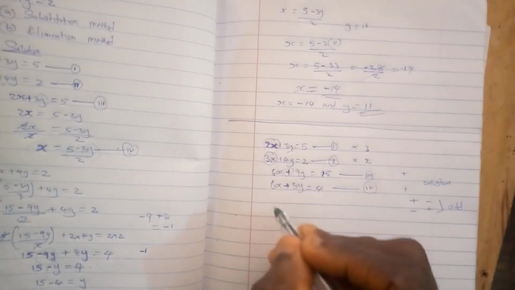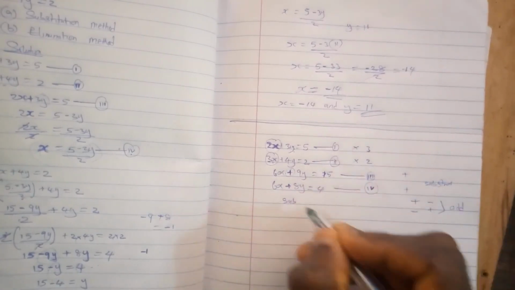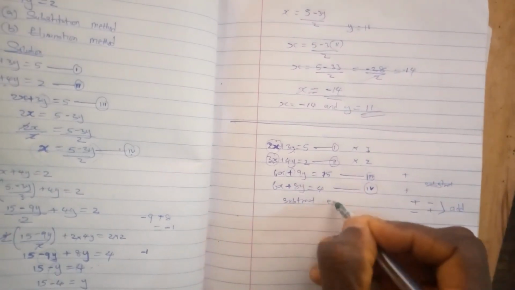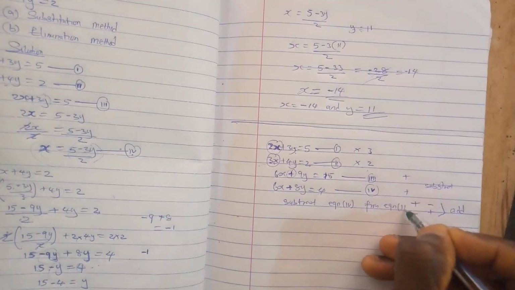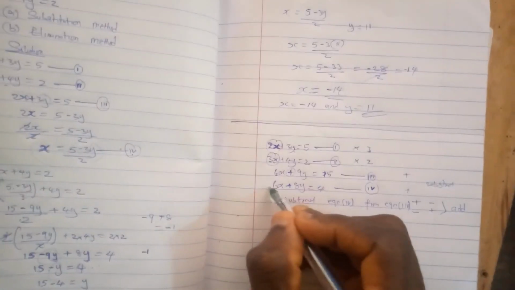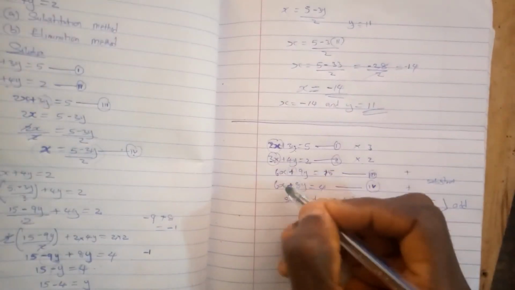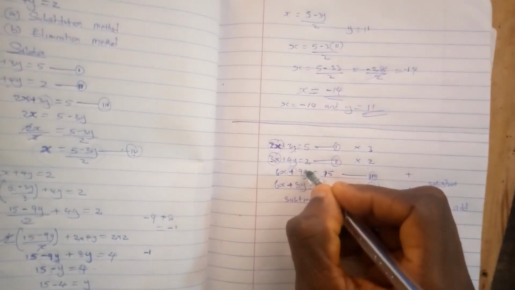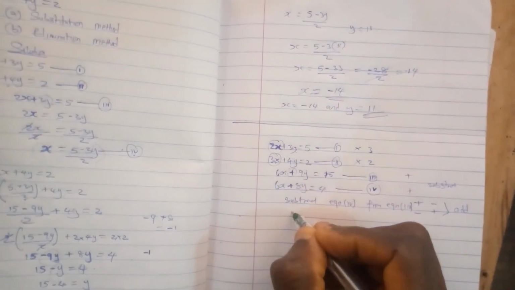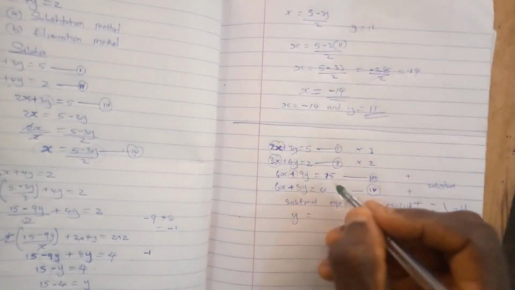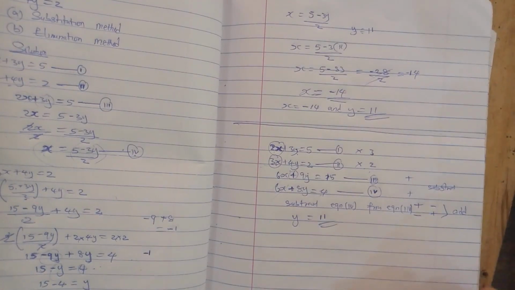Now, let me subtract equation 4 from equation 3. I'm subtracting the bottom equation from the one upward. Now 6x minus 6x will cancel out. Now 9y minus 8y, I'm going to get y. Now if I subtract 4 from 15, I'm going to get 11, and that is the value of y.